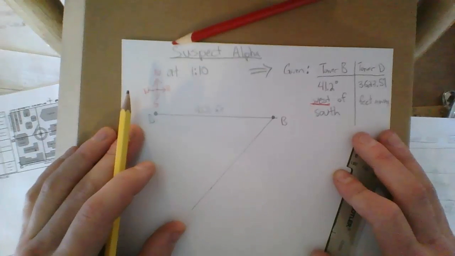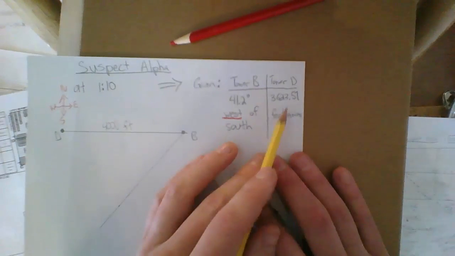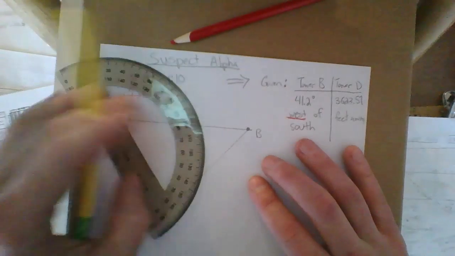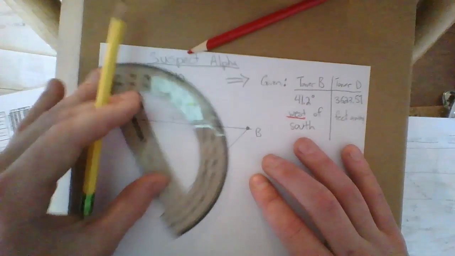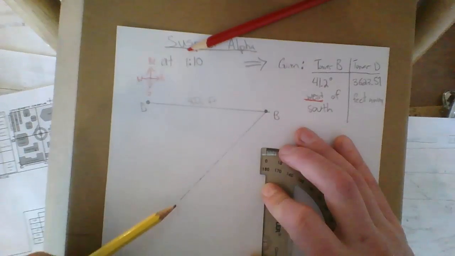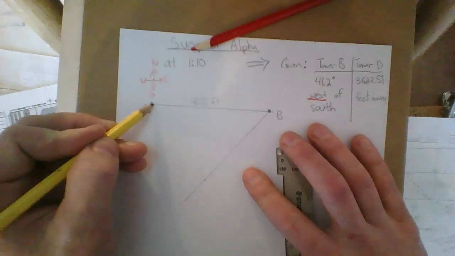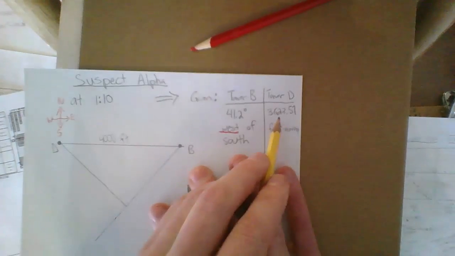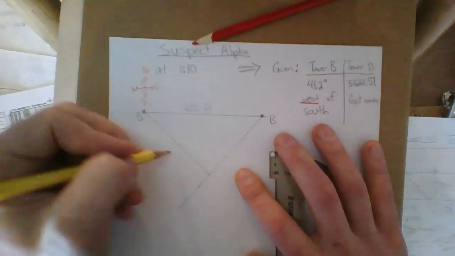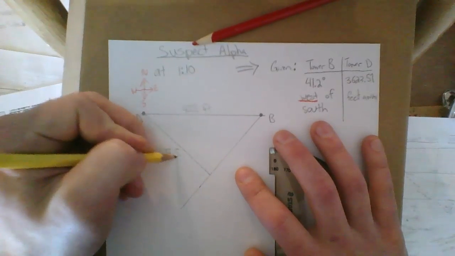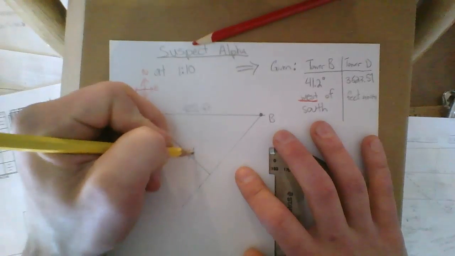Now, I'm given a distance this time, so I'm not sure what angle I should measure from tower D. But I know it's somewhere on this line. So what I'm going to do is just draw a line. It doesn't really matter. I'm unsure of the angle right now, but I am sure of the distance. So it is 3,623.57 feet of this distance.